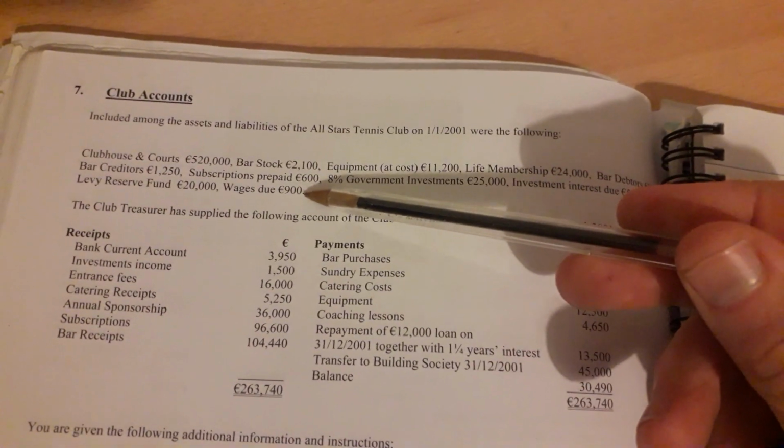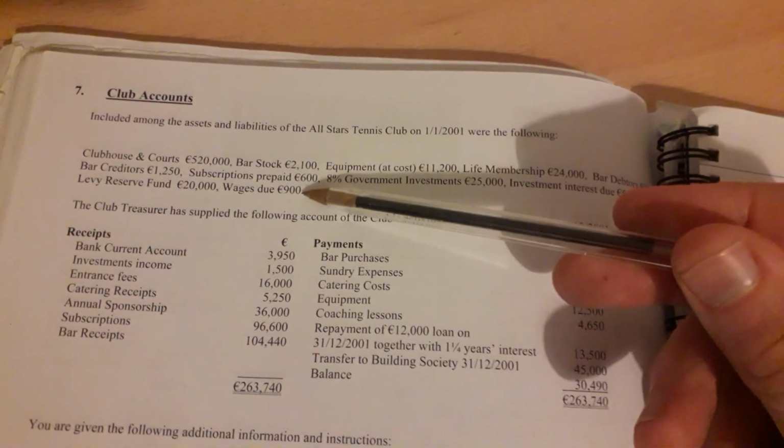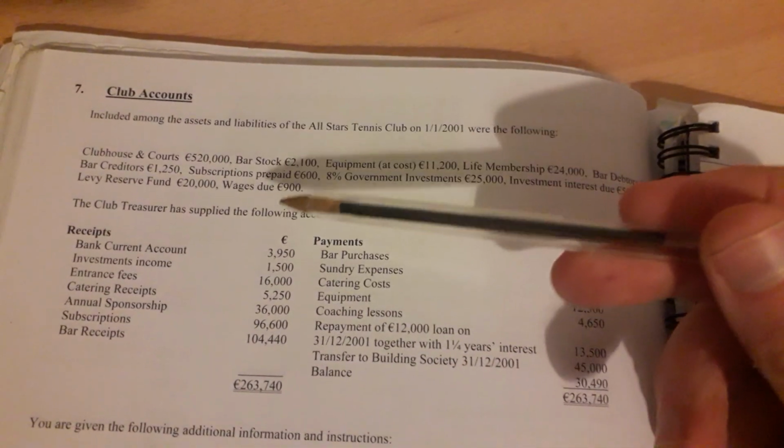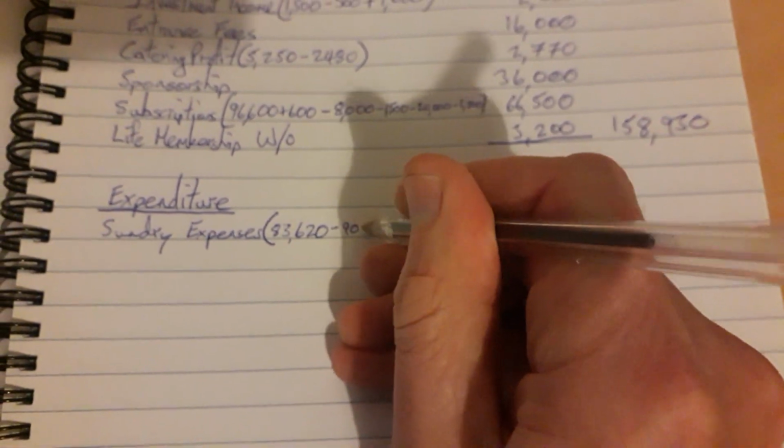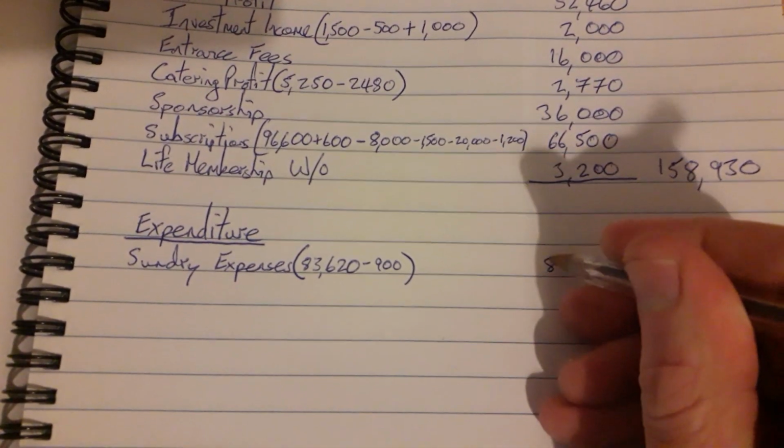But those wages, if we owed them at the start of the year, it must have been for work that was done last year. So we don't want it included in this year's accounts. So what we want to do is minus 900 from that, and then we get a figure of 82,720.